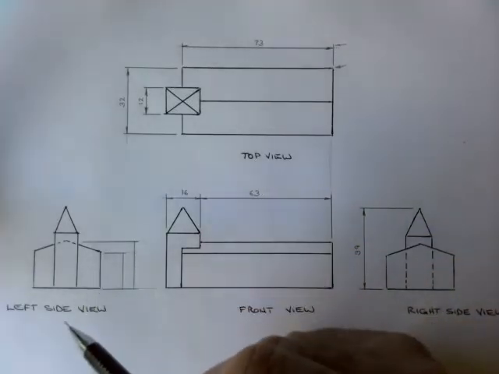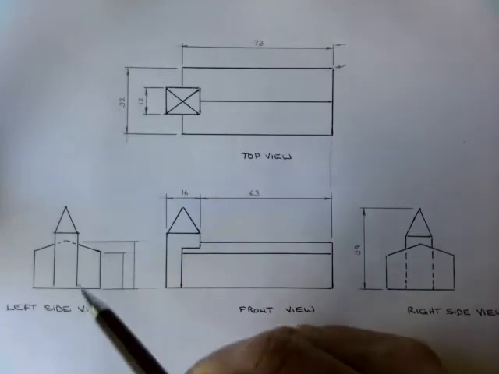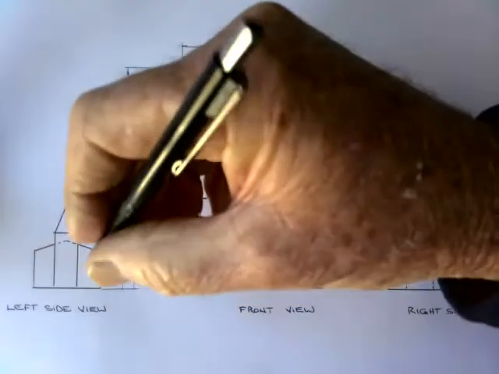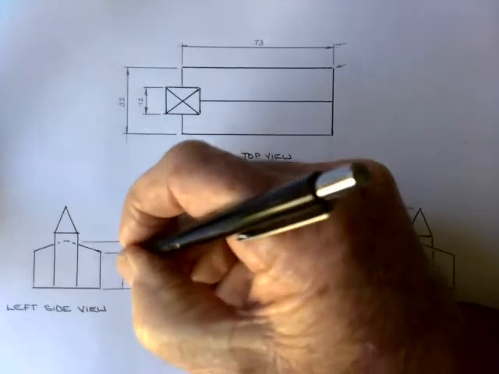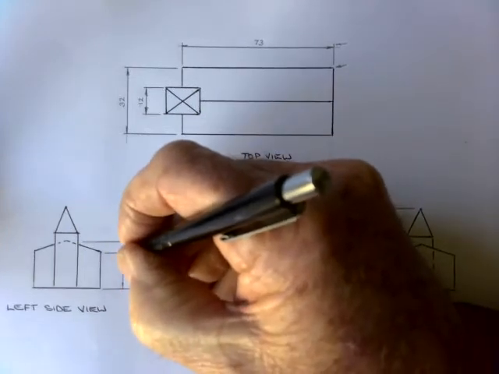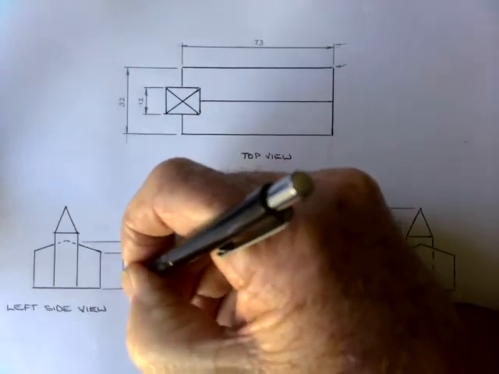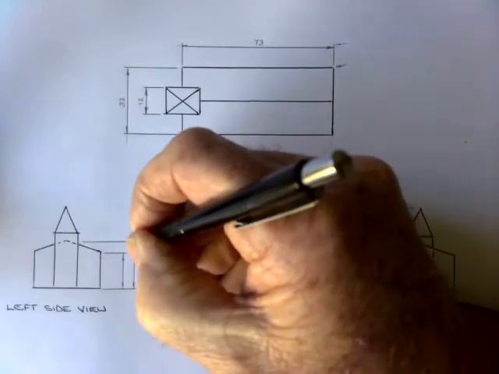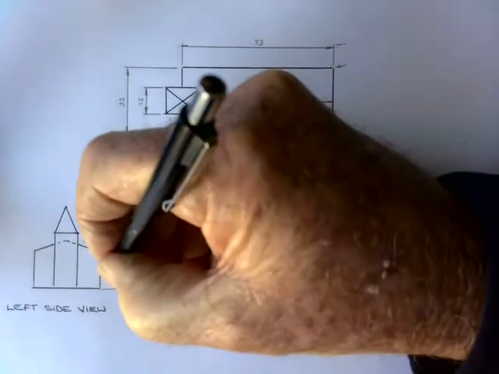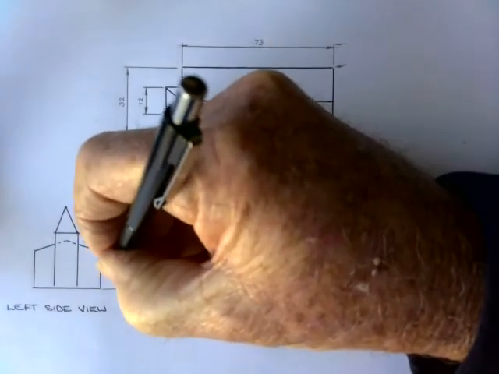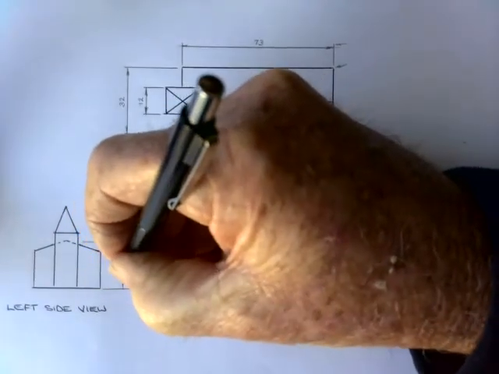On the left side view, what I have is 2 dimensions. I'll place those arrows in there and there. I try not to crowd these dimensions and dimension lines. That happens to be 17. That happens to be 22.